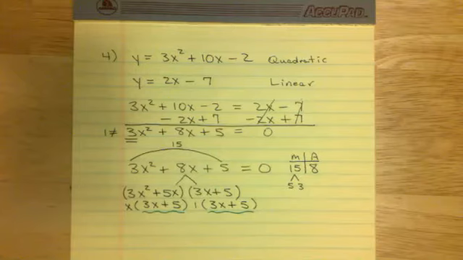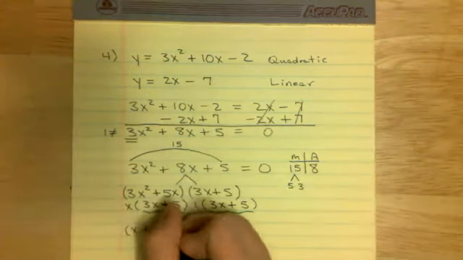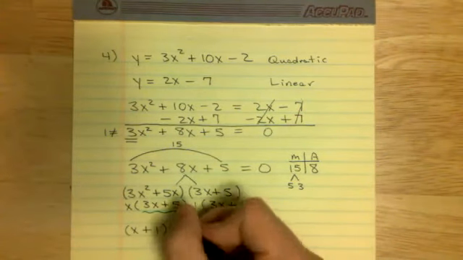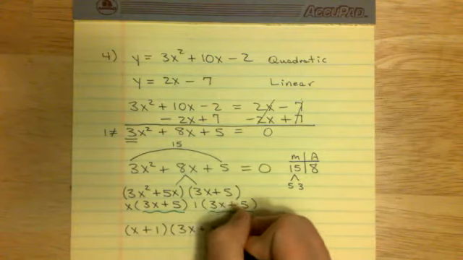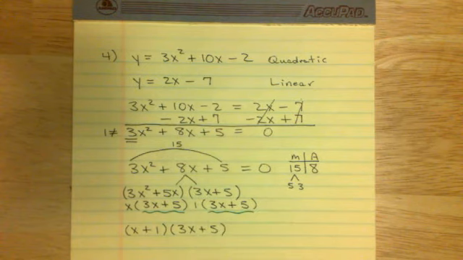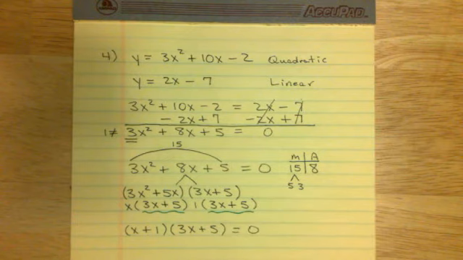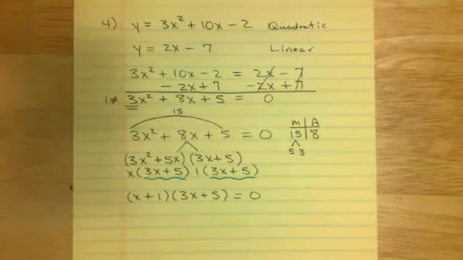So I'm going to put what's on the outside in its own set of parentheses, the x and the 1. Those are the GCFs that I took out. But what's underlined, they're going to go in their own set of parentheses, the 3x plus 5. All right, so I was able to factor the left side by using the rainbow method, and I still have it equal to 0. That means I'm going to be setting up my two different equations. My x plus 1 equals 0, and my 3x plus 5 equals 0.